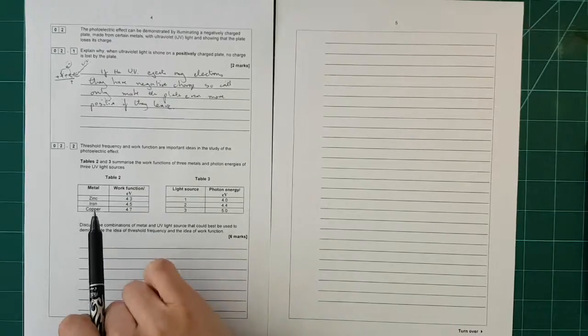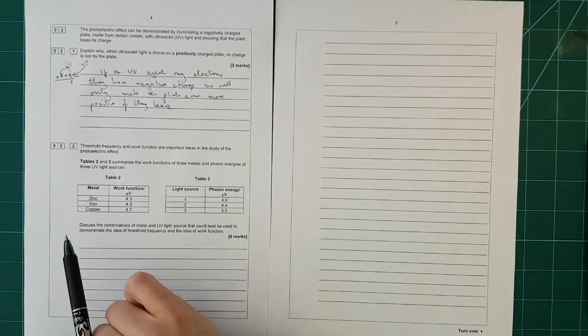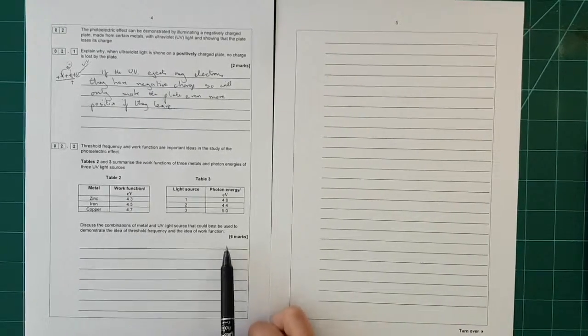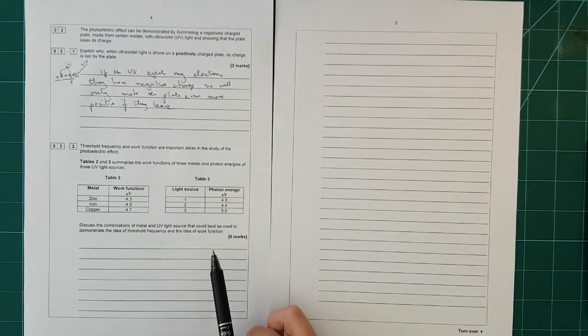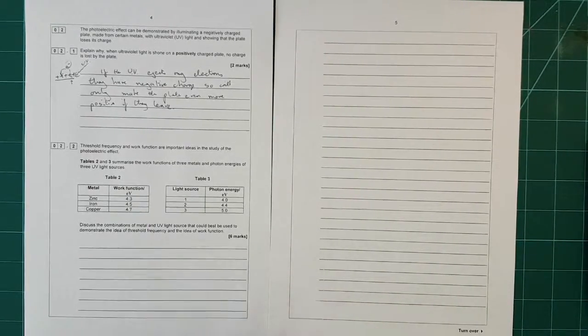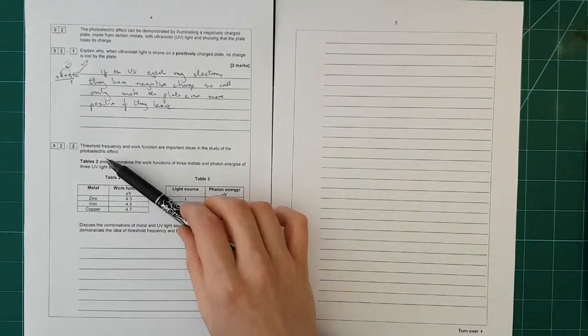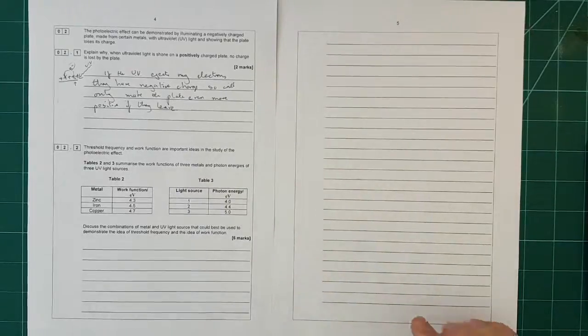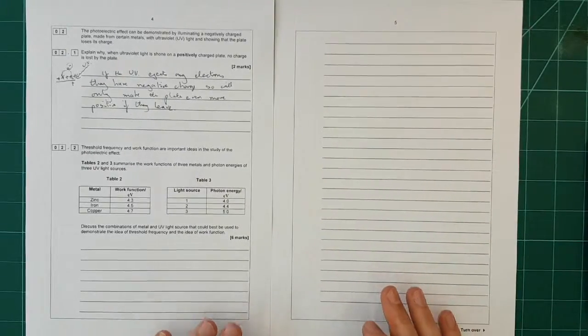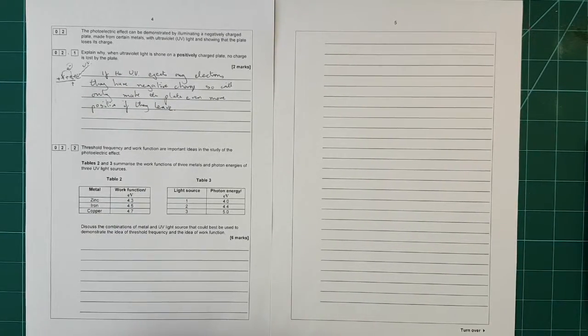Right, this next question is a very large question. It's a 6-marker. They're going to be assessing your quality of English in questions like this, and there'll be one per paper that you sit. The threshold frequency and work function are important ideas in the study of the photoelectric effect. Tables 2 and 3 summarize the work functions of 3 metals and photon energies of 3 light sources. Discuss the combinations of metals and UV light sources that could best be used to demonstrate the idea of threshold frequency and the idea of work function.